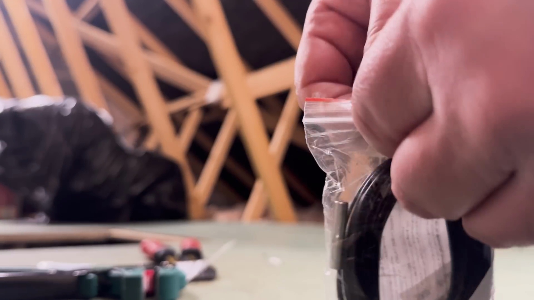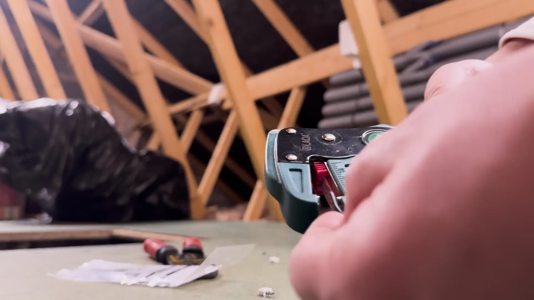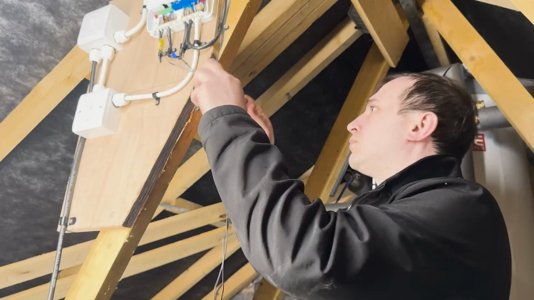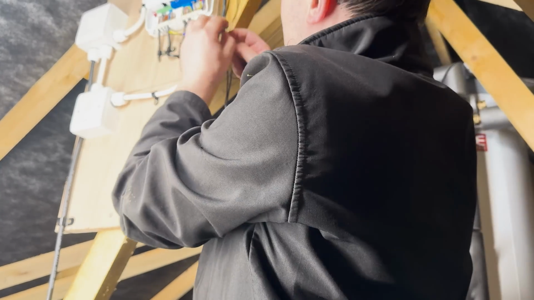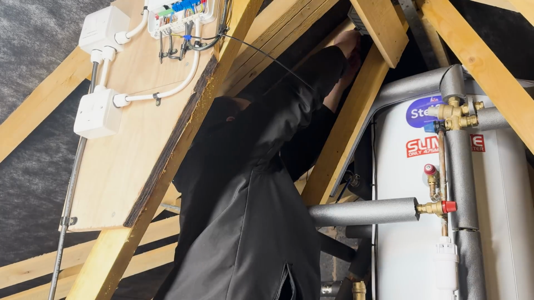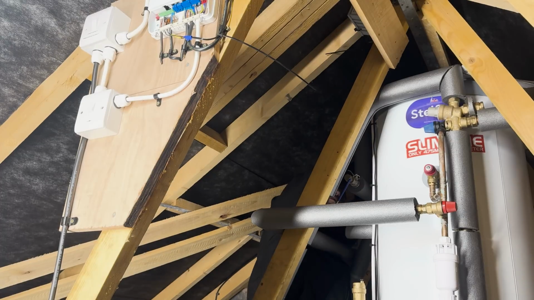Now the next simple job was to fit it properly, so cut the ends off the plug that I got, strip the wire and poke it into the ADC2 and 3. I then have to route the cable over here, straight down here, and then down there. Now it's not going to get a perfect reading, and the reason is mine's at the end of my 20-meter run from my Cosy heat pump.